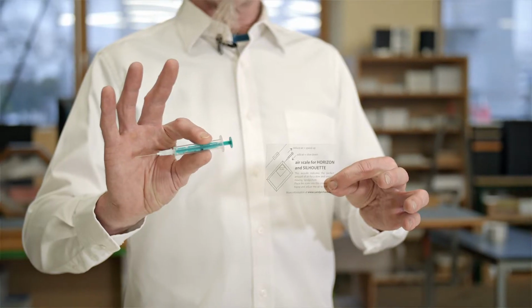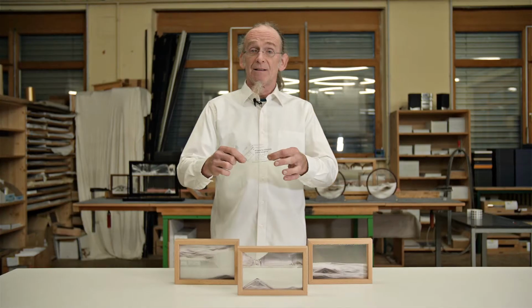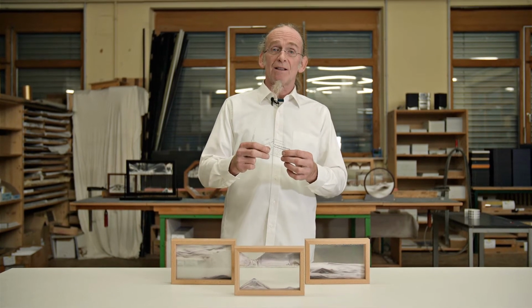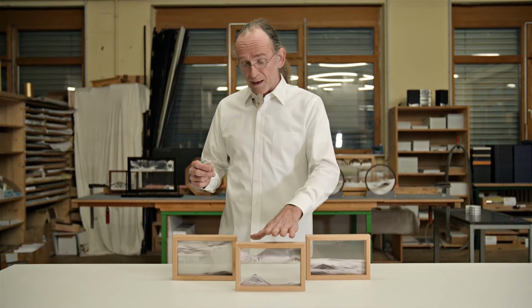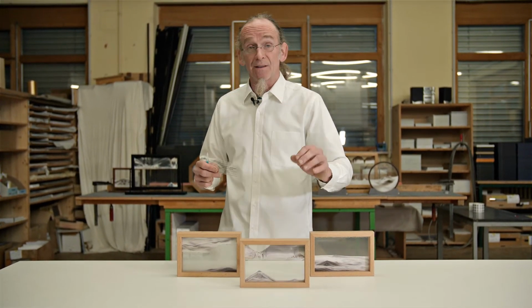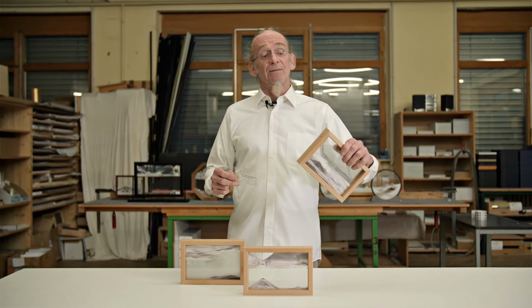For the air regulation you need the injector and the air scale. The air scale here is showing you the right amount of air you need for a sand picture that's moving like this one, slowly creating the kind of mountains, landscapes. Let us start with this one.